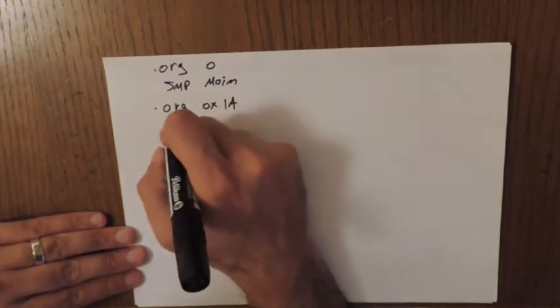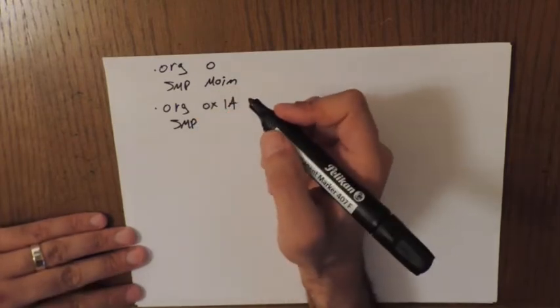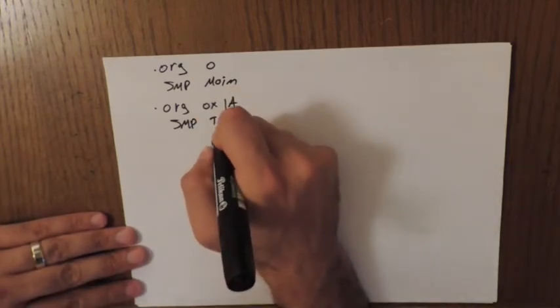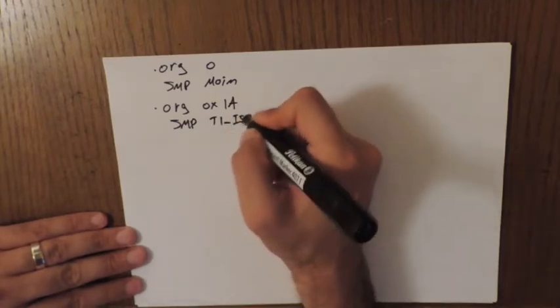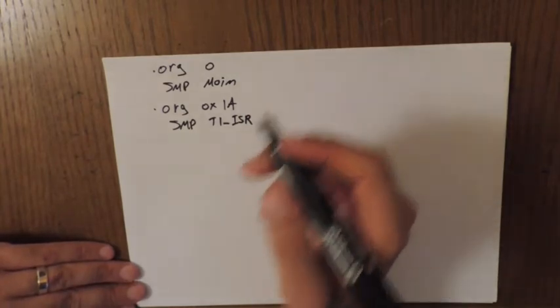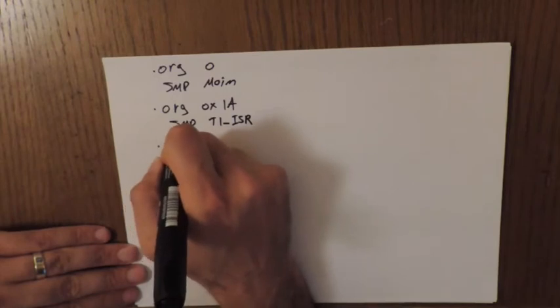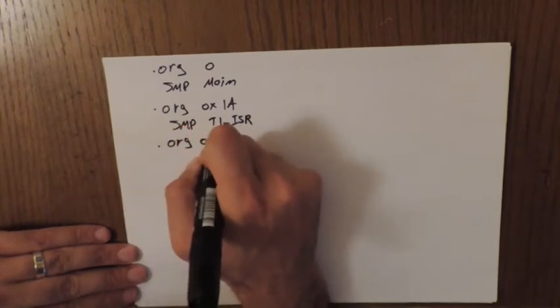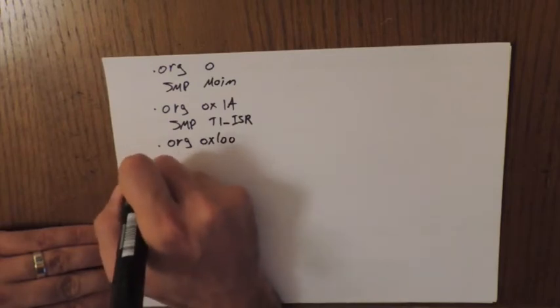Then I go jump. I can call it whatever I want, so let's call it timer 1 ISR. So this is the ISR. It's not necessary to call it this specifically, but it's a good, indicative name. Then .org 0x100, so at 100 I go to the main.